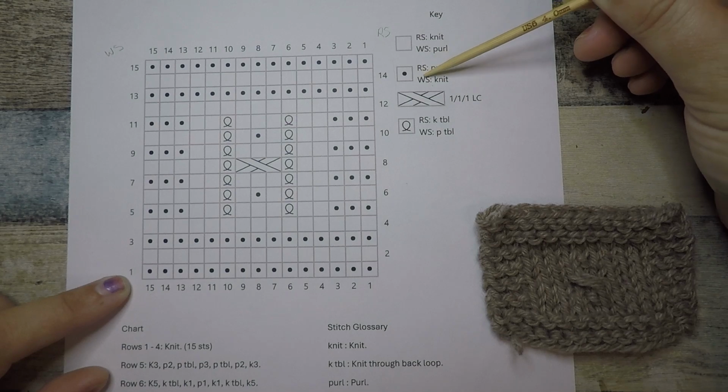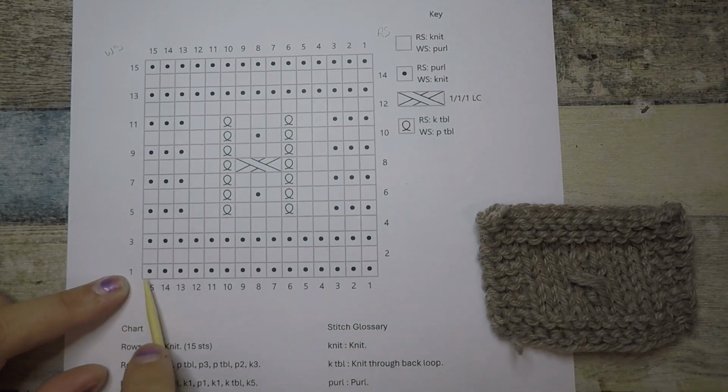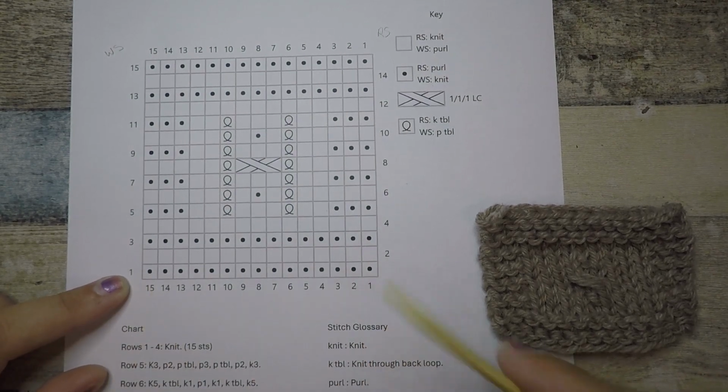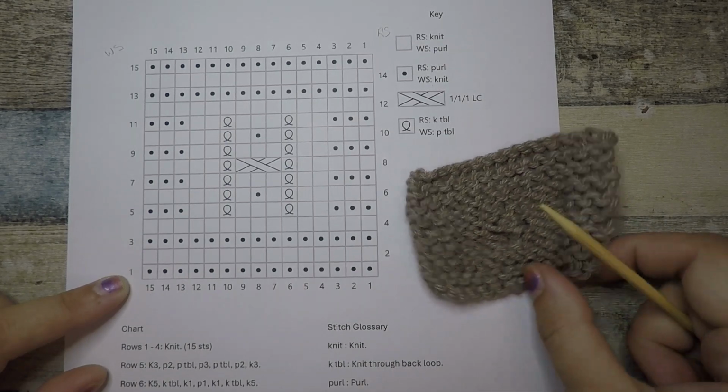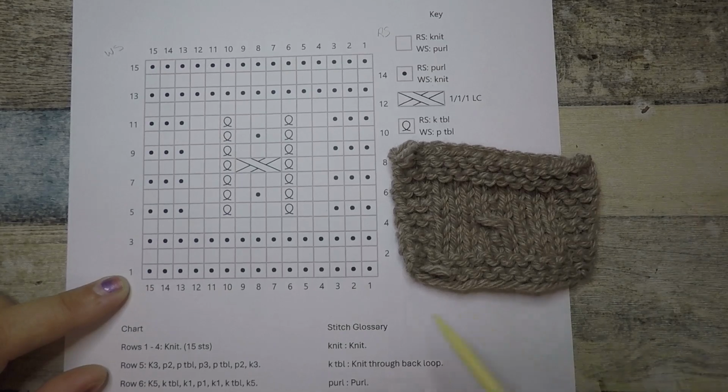If there's a dot on the wrong side, I'm going to knit. So this is telling me to knit all the way across. So that's my first row. Right here, knit all the way across. Then I'm going to turn my work, and I'm now looking at the right side.